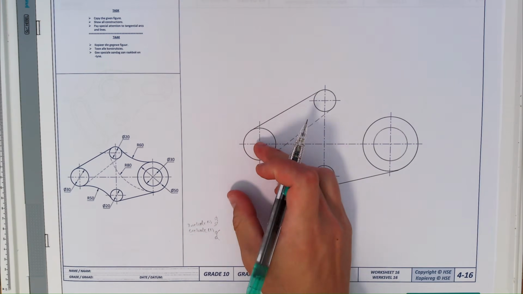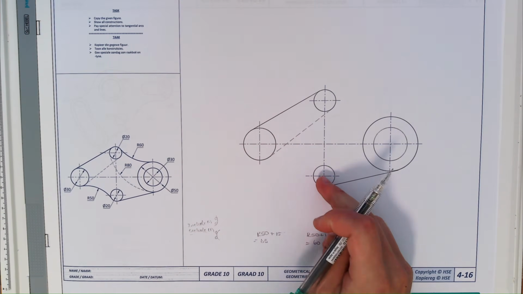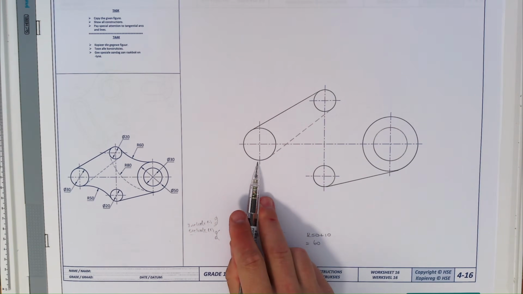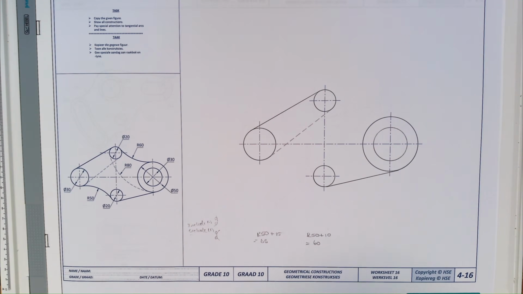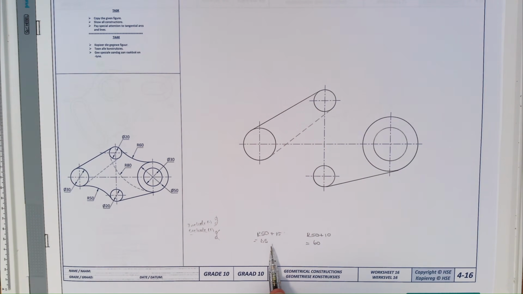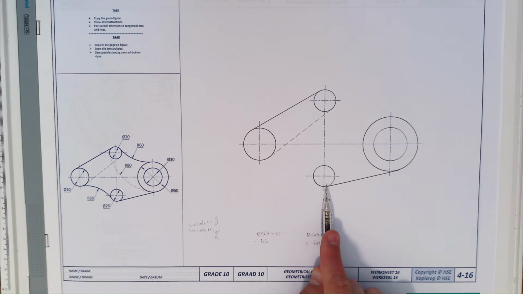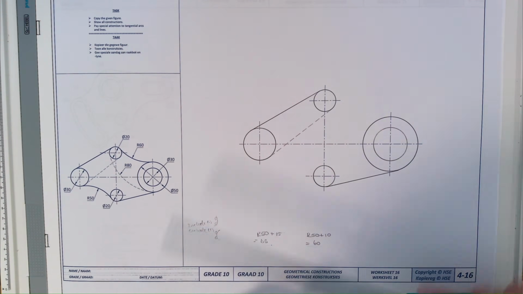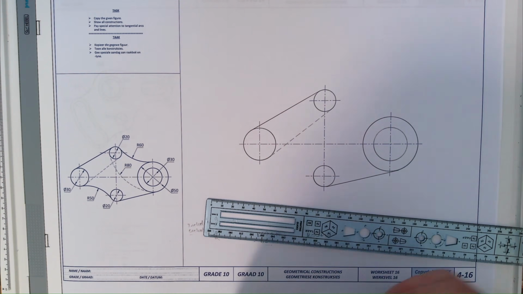So we need to get an arc from that center point, and we need to get an arc from that center point to be able to draw a tangent arc of radius 50. So we take R50, which is that arc, plus that radius, and the same here, R50, plus that radius. So 65 and 60 I'm going to use to construct my two arcs.